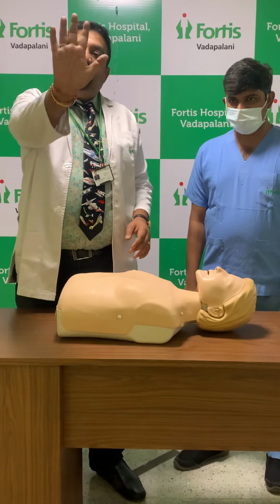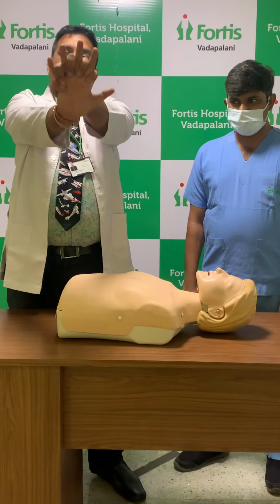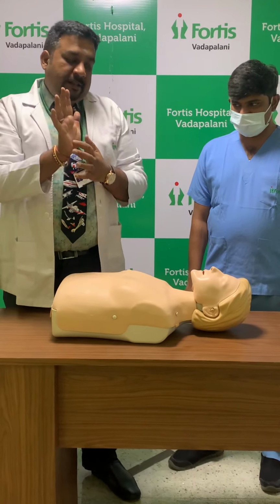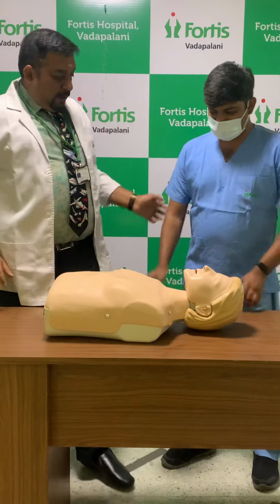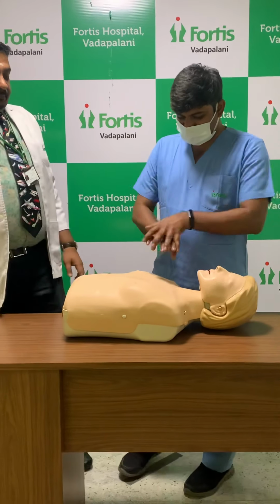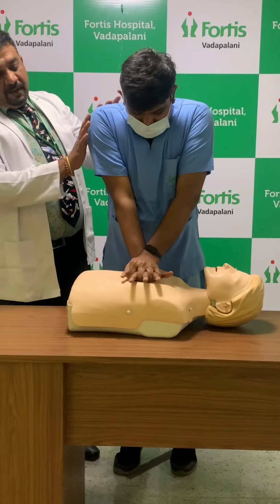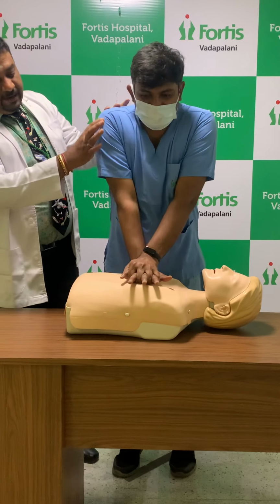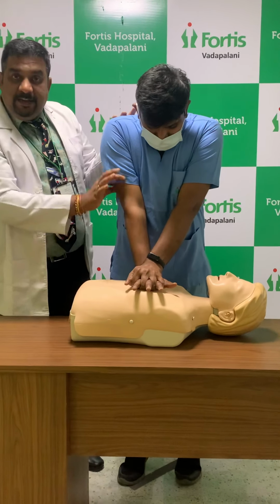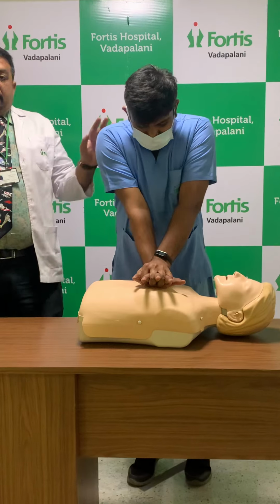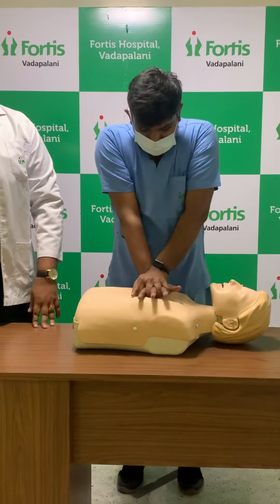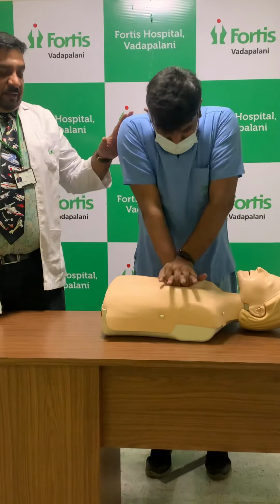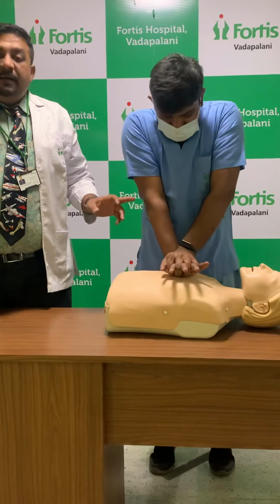How do you give CPR? Right hand, left hand, interlock. Then the power should be passed on the sternum, and 1, 2. And while giving CPR, the power should be from the hip, and there should be no folding at the level of the elbow. So you have to give CPR from the level of the elbow so that the power is not lost.